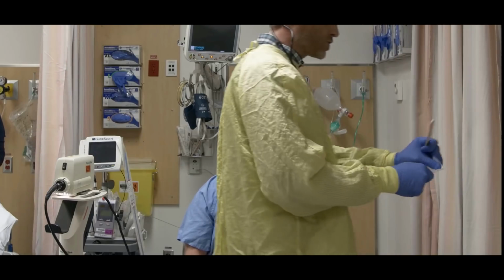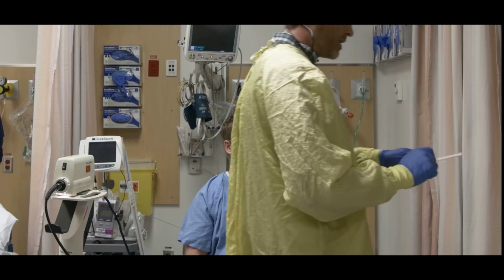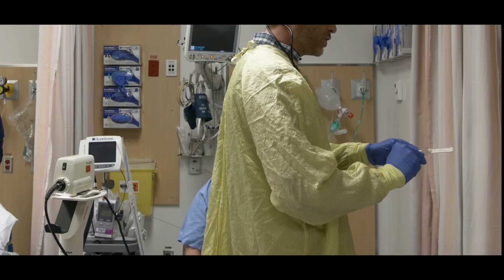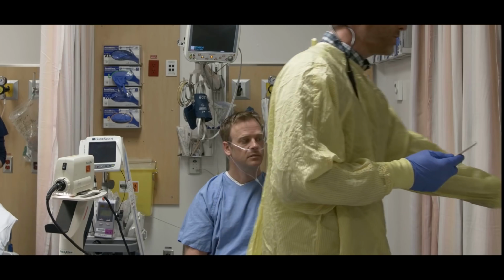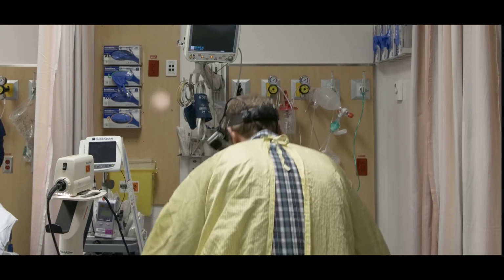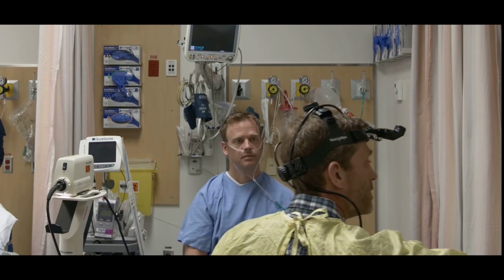And we're going to start to massage that into the tongue. Specifically, the posterior part of the tongue. The anterior part of the tongue is fine. You can touch that all you want. You're not going to induce any kind of gag reflex. So I'm going to come in here.